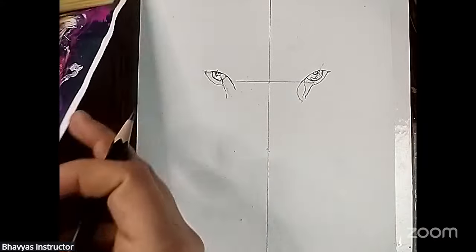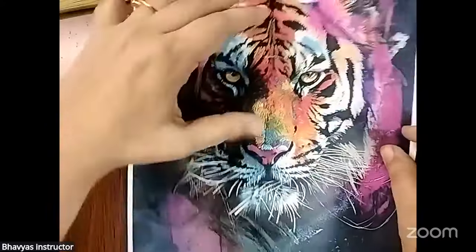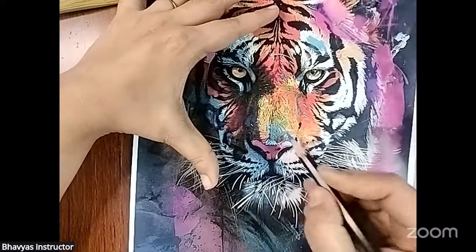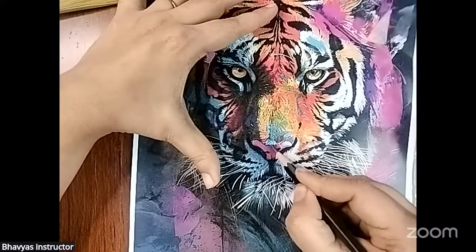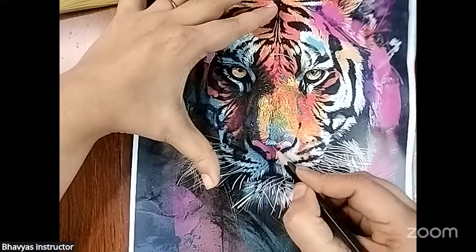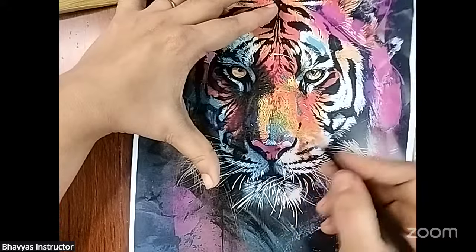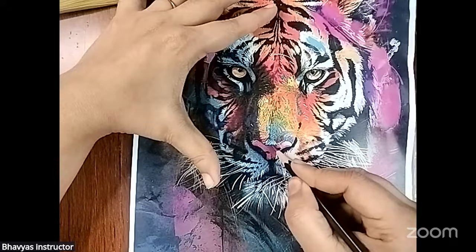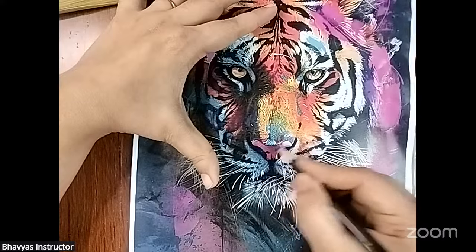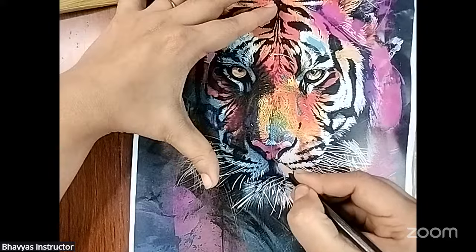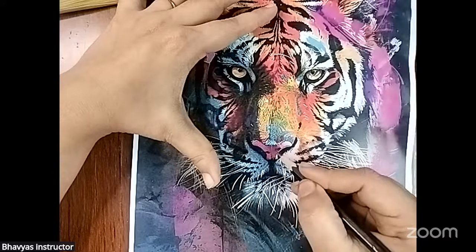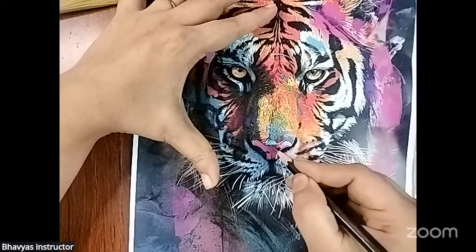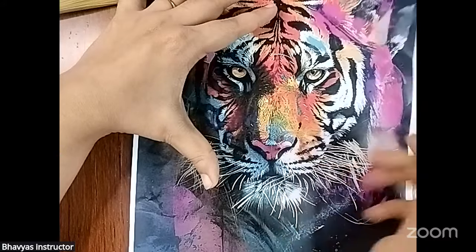I'll show it in the reference image. This is the down part of the nose. Here we have kept a point that is 5.5 centimeters approximate. We are not taking any exact value. Afterwards, we'll measure this length as 1 centimeter. And we'll draw. First, we will draw this bow curve.